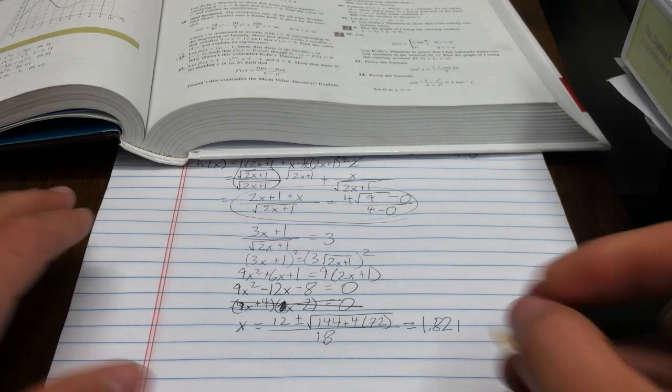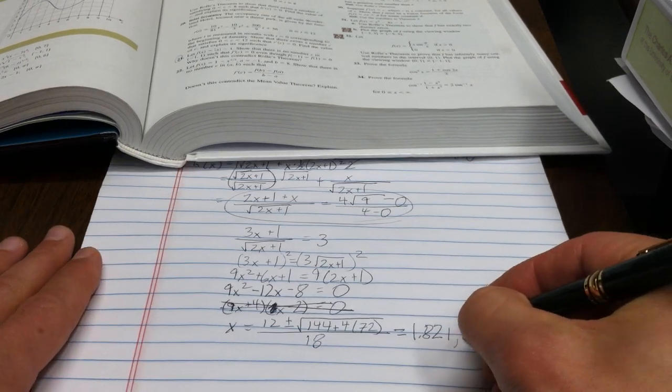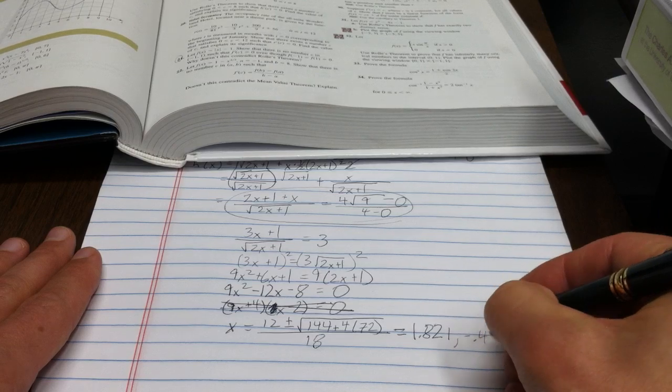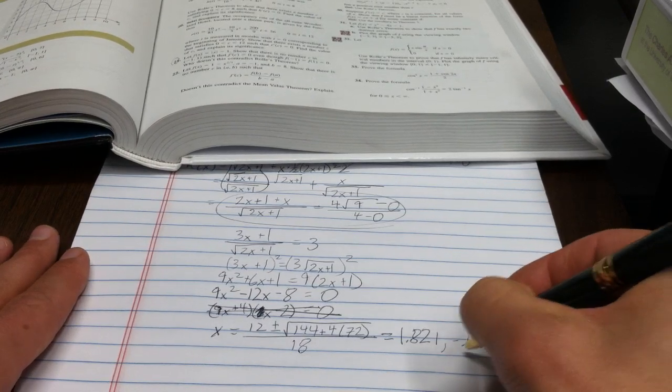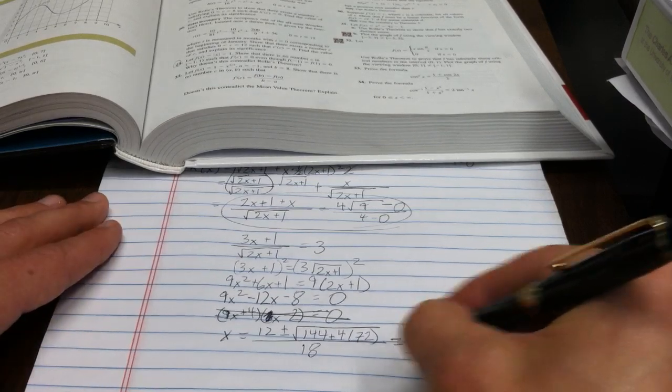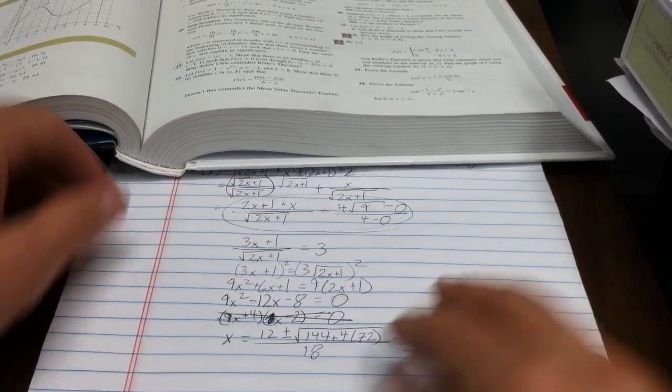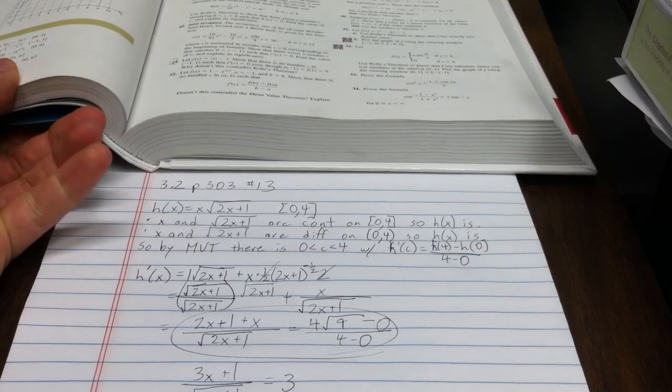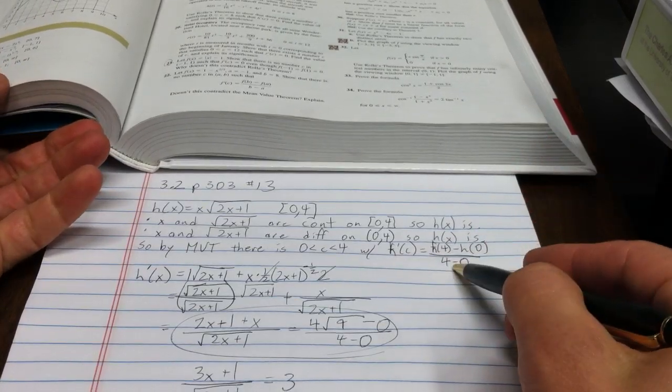If I subtract in the numerator, that looks like negative 0.488. That's not in my interval, so I guess the result of the mean value theorem is that at this point we have exactly what the mean value theorem gives us.